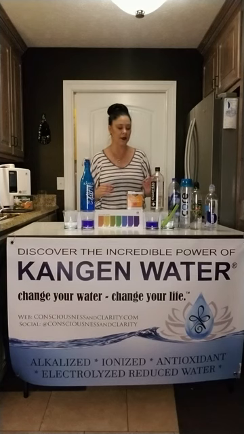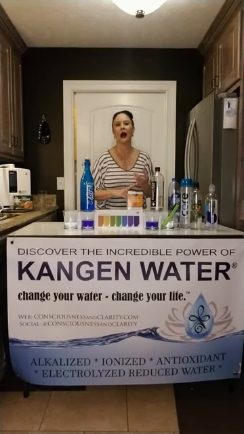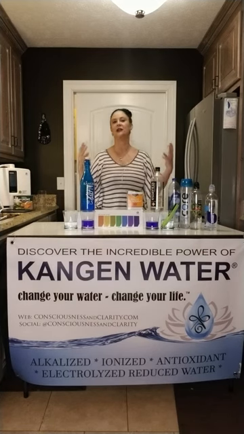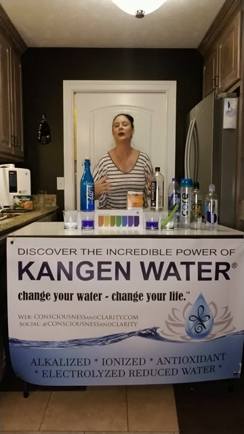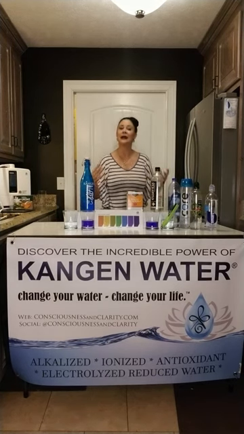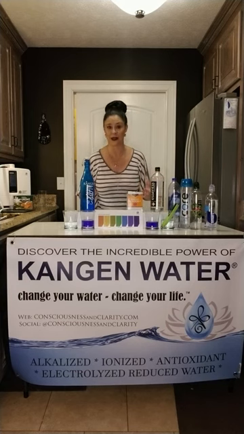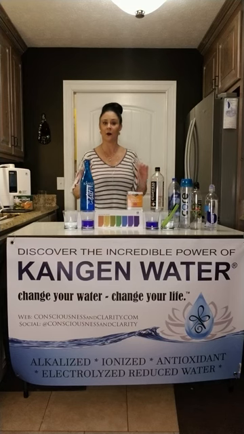Now remember, on this ORP meter, positive values are bad, oxidizing, aging. They lead to inflammation and oxidative stress. Negative values are good. They're antioxidizing, anti-aging. They protect against oxidative stress. So let's go ahead and test the ORP of each of these alkaline waters.